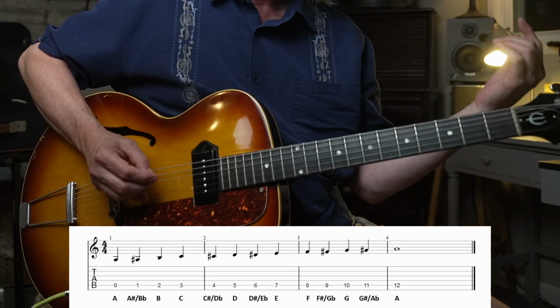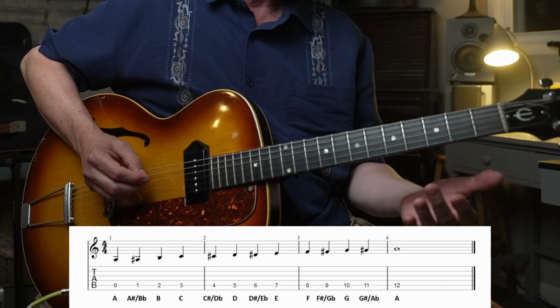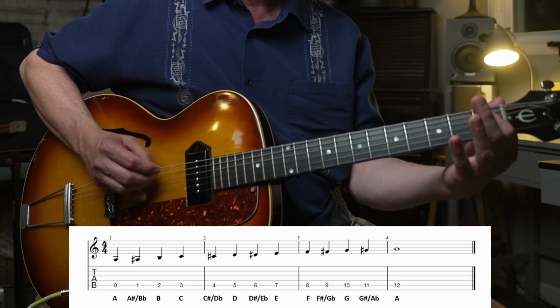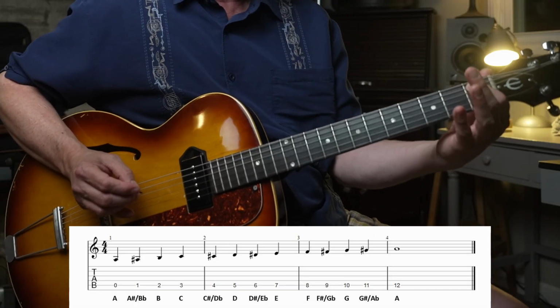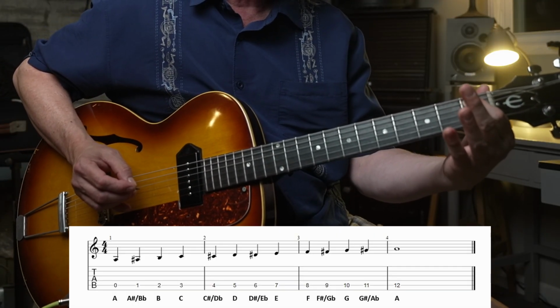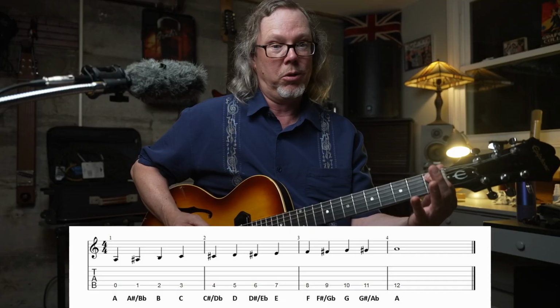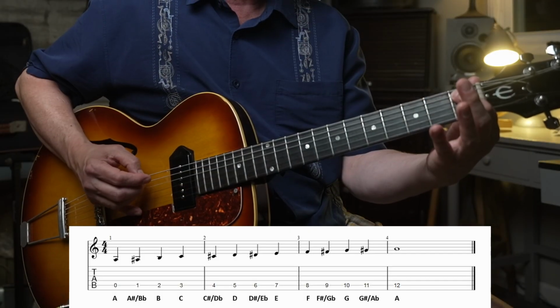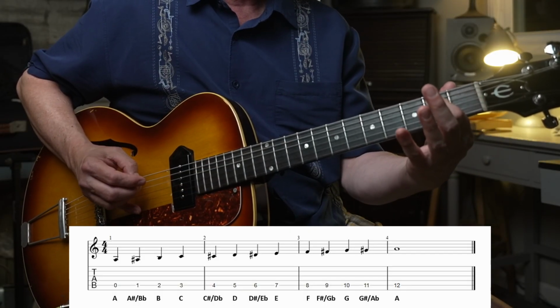Okay, so if you go up a half step from that A to the 1st fret on the 5th string, that note can be called A sharp or B flat, depending upon what key you're in. Just one note, 2 names. Another half step up, 2nd fret, that's a B note.